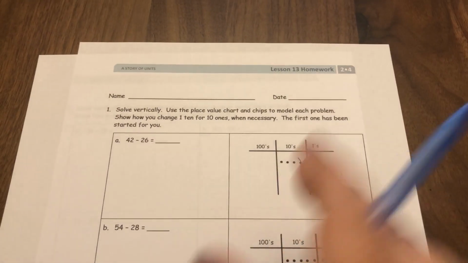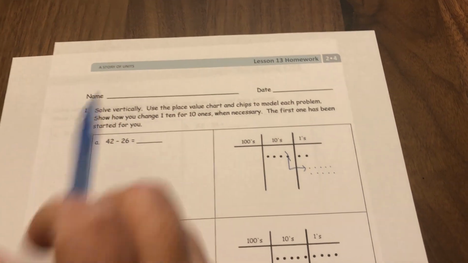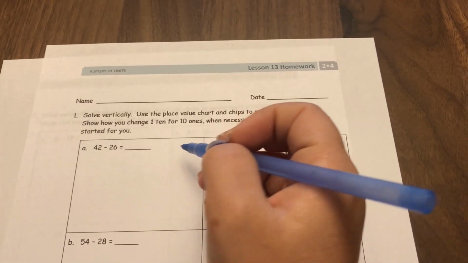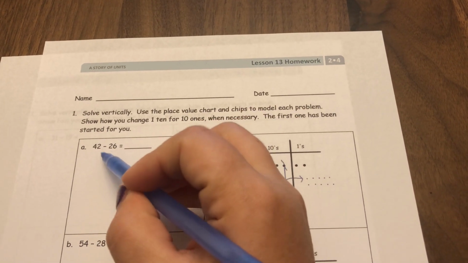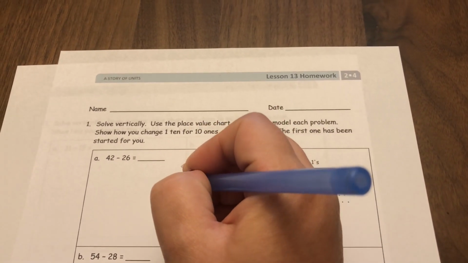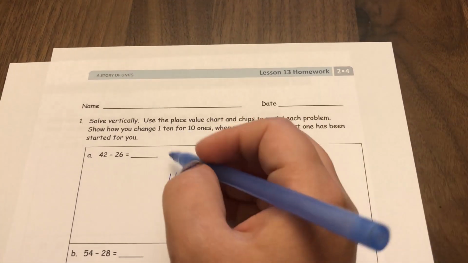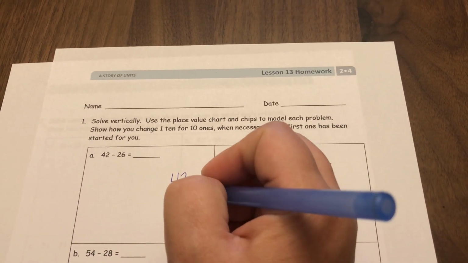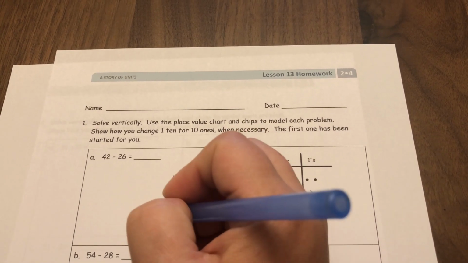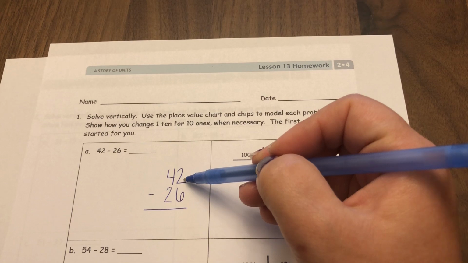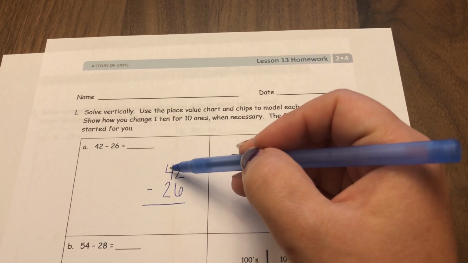All right, so solve vertically just means to use our standard algorithm. Our first step is to write our equation going vertically. Just like in addition, when we're doing subtraction, it's important to make sure you line up your numbers correctly. So 6 ones needs to go directly underneath 2 ones, and 2 tens directly underneath 4 tens.